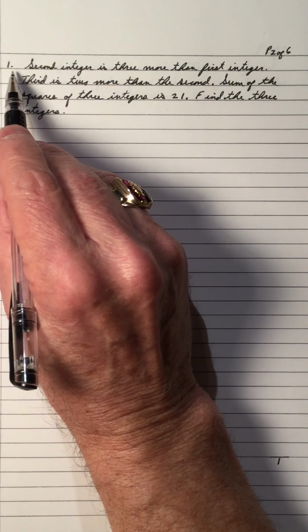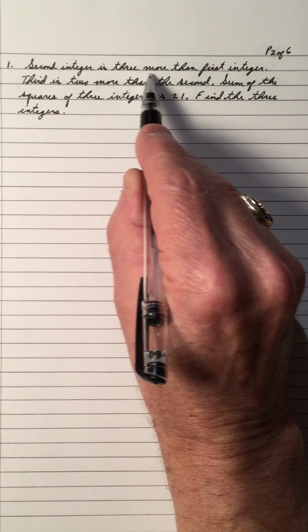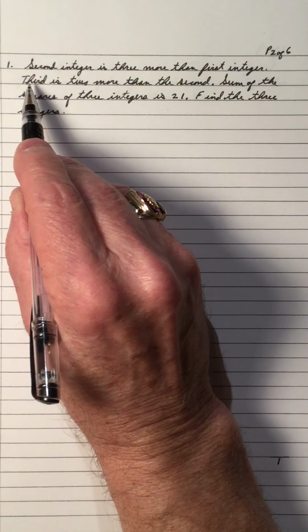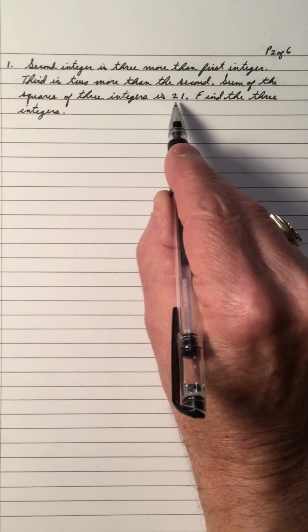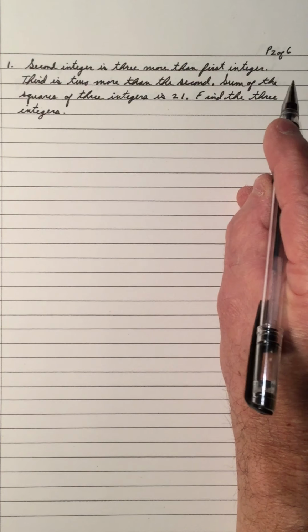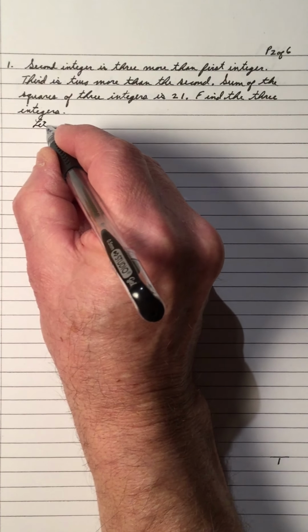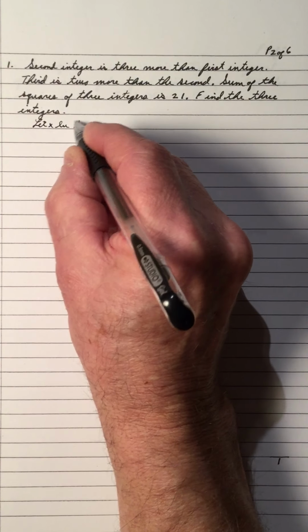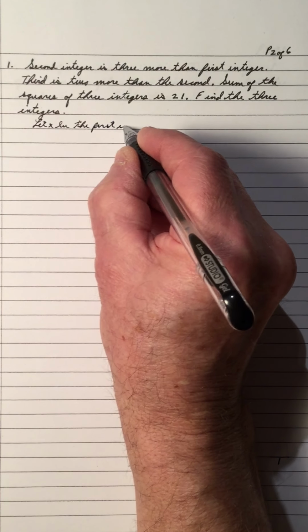Here we go. Number 1 word problem. The second integer is 3 more than the first integer. The third is 2 more than the second. The sum of the squares of the 3 integers is 21. Find the 3 integers. So what we're going to do, we have 3 integers. So we're going to let x be the first integer.